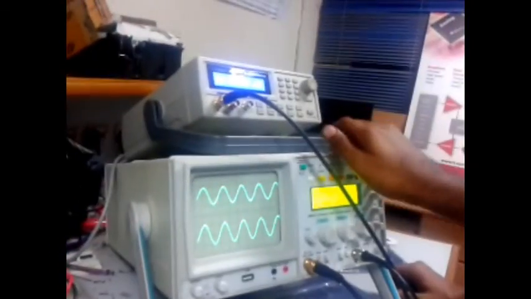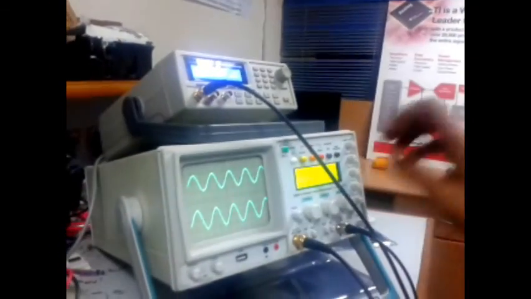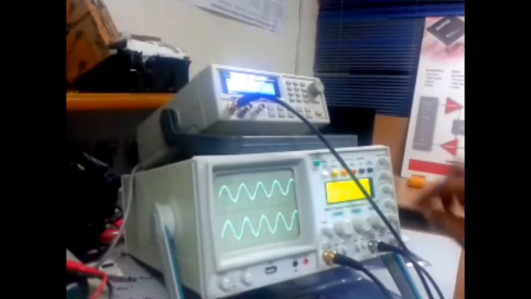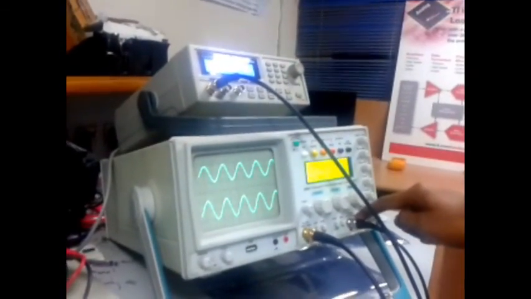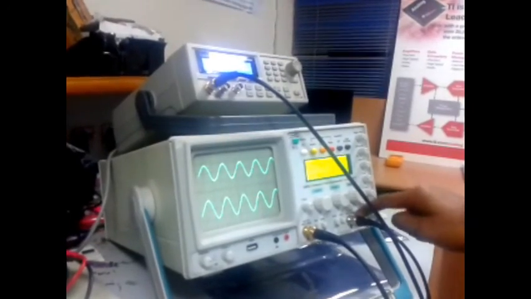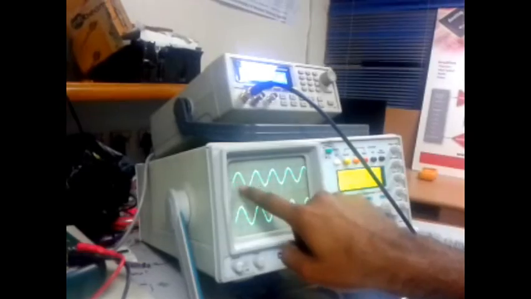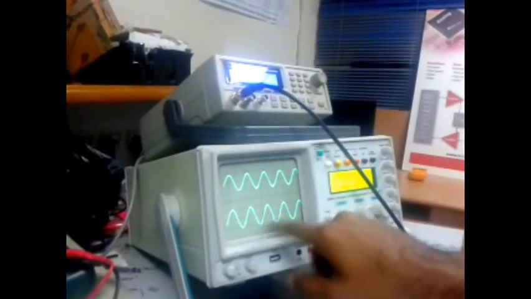We have taken a dual power supply of 10 volts from the power supply unit, and we have given input from the function generator, a sine wave, and we are seeing the output on the CRO. We have given input to channel 1 of the CRO and we are observing the output on channel 2. The top one is the input and the bottom one is the output.